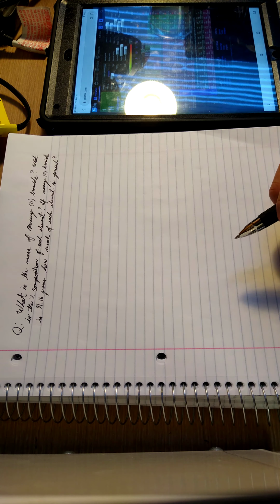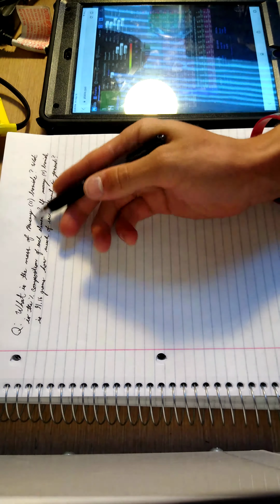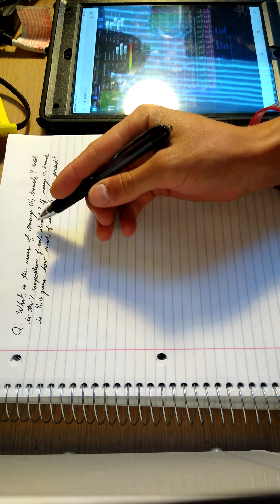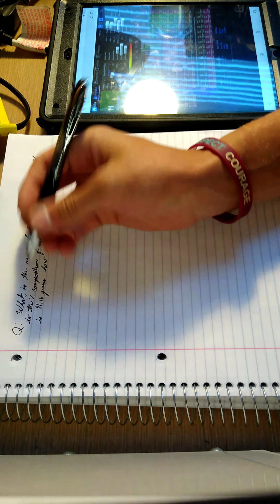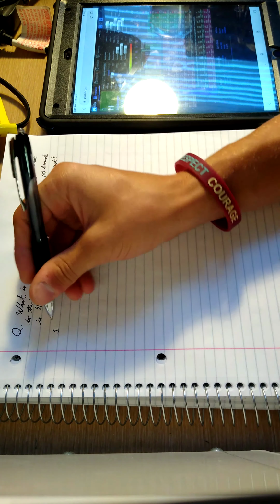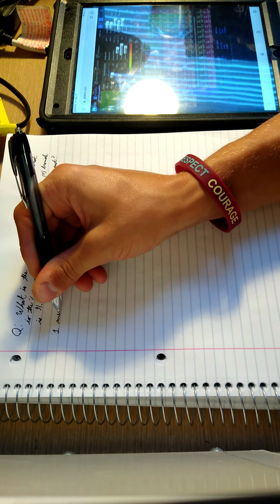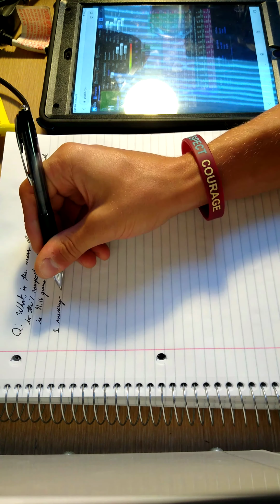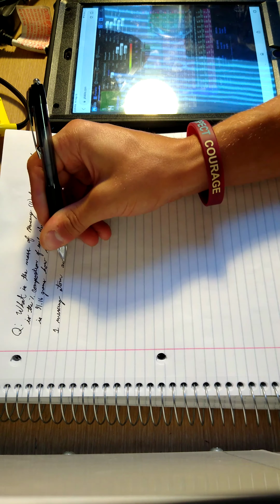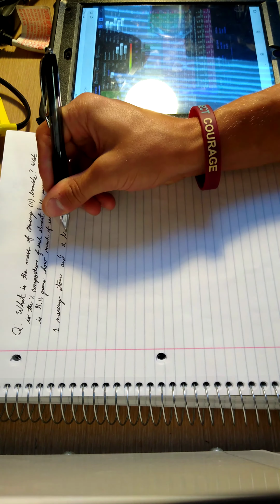So, the question is, what is the mass of mercury 2 bromide? And then, what is the percent composition of each element? If mercury 2 bromide is 91.16 grams in total, how much of each element is present? So, first we find out the total mass of mercury 2 bromide. In total, there are 3 atoms: 1 mercury atom and 2 bromine atoms.